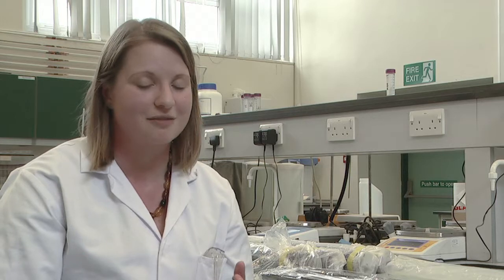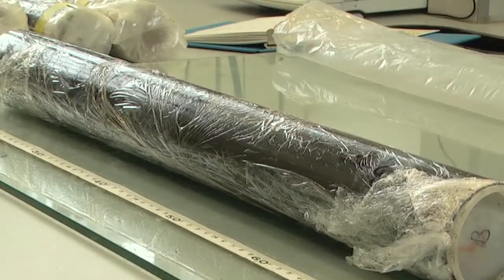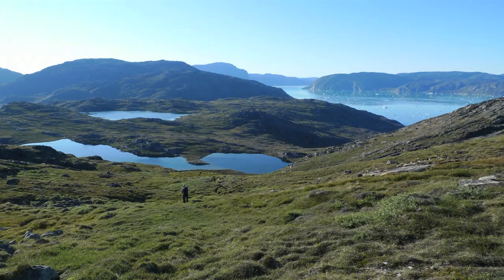When the material actually arrives from being shipped back from Greenland and you pull it out of the boxes, it's fantastic, it's arrived in one piece. But at that point, you still don't know what you've actually brought back. A sediment core is something that we are collecting from lakes in Greenland. So it's an archive of what's happened in the lake in the past.